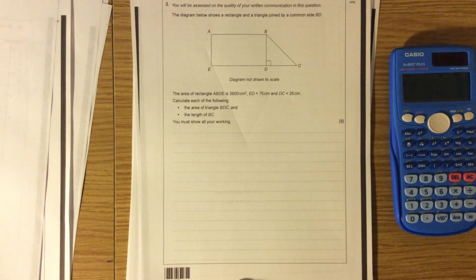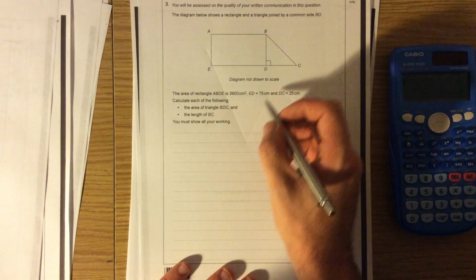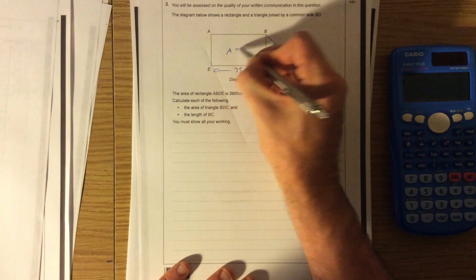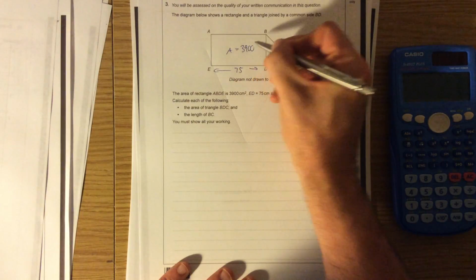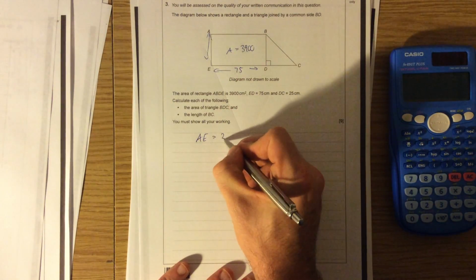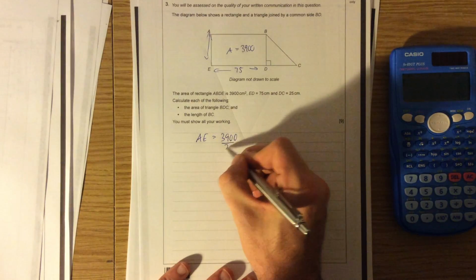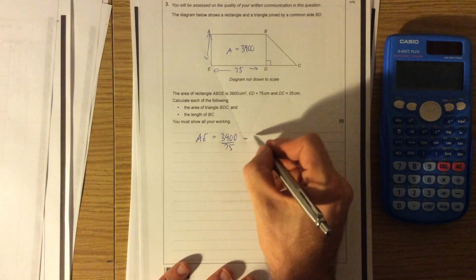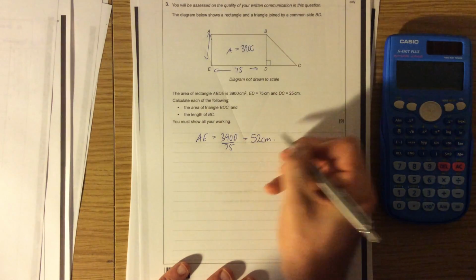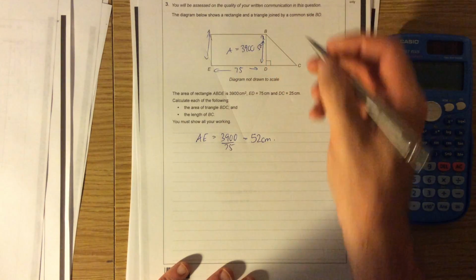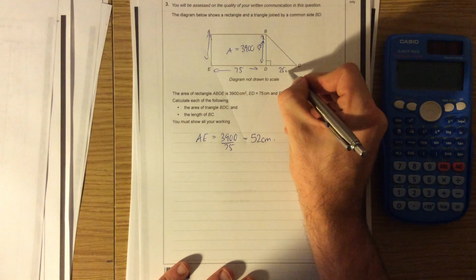Question 3. So the first thing we know is the 75 across here, and there's an area in here of 3,900. So if I want to find AE, so AE equals 3,900 divided by 75, as length times width gives us the area, and that comes out as 52 centimetres. That tells me I've also got 52 centimetres by here. The question tells me we've got 25 centimetres here.